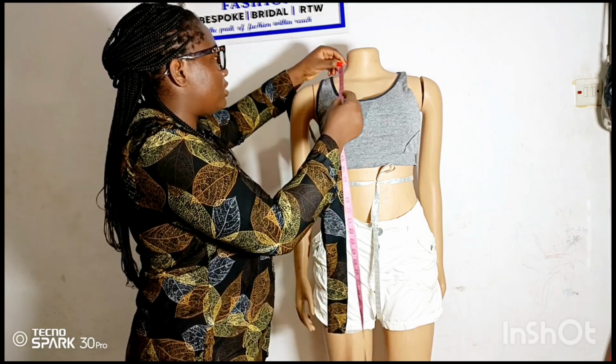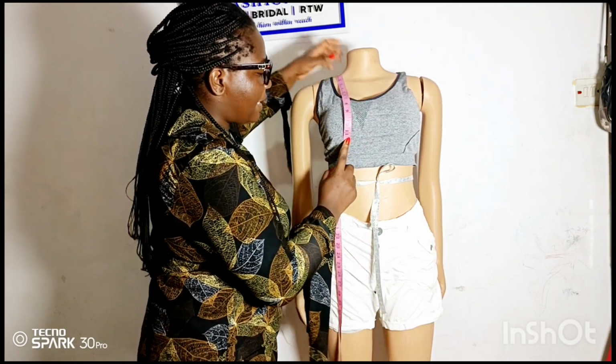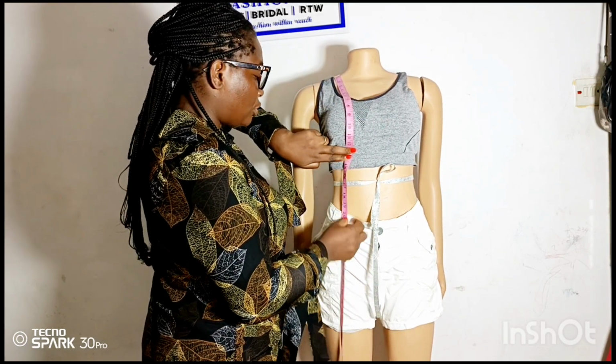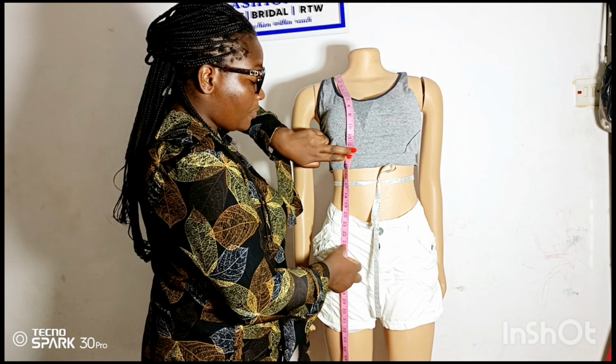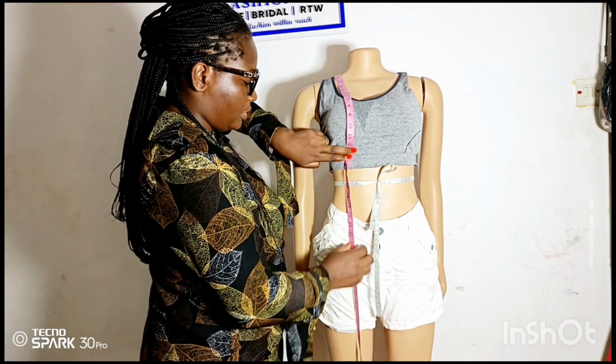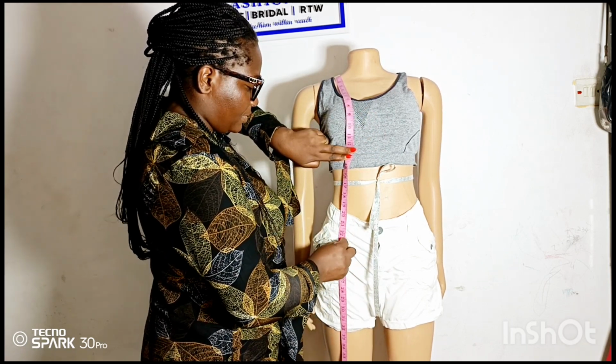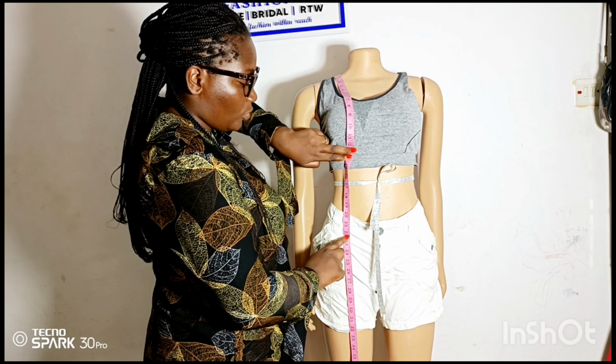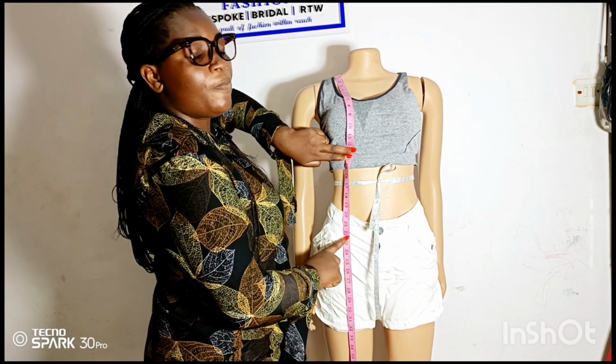So now you're going to take the tape rule, still holding it like this. You measure the length to your upper hips. You know, we're still measuring vertical measurement. So this is our upper hips. Can you see it? This is 22 inches. So this is our upper hips.